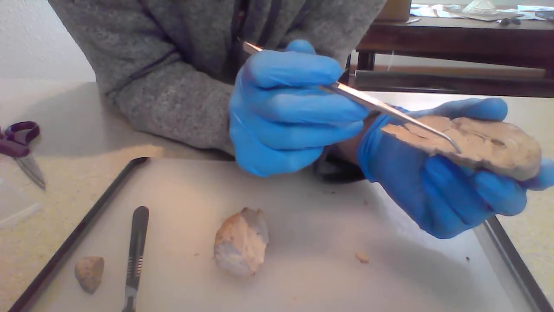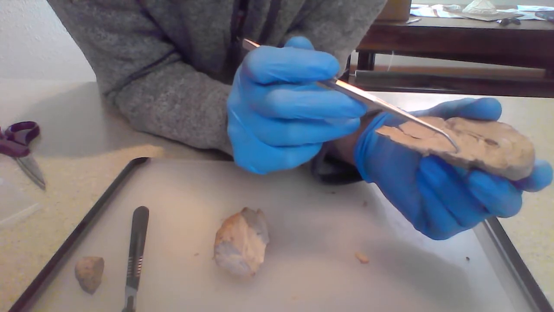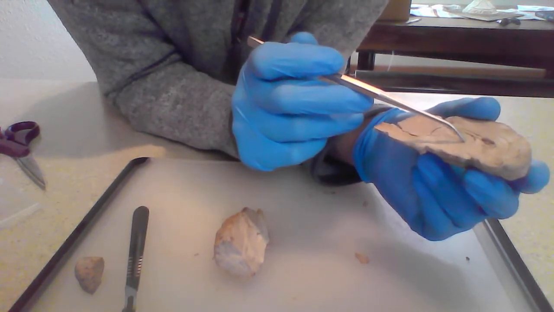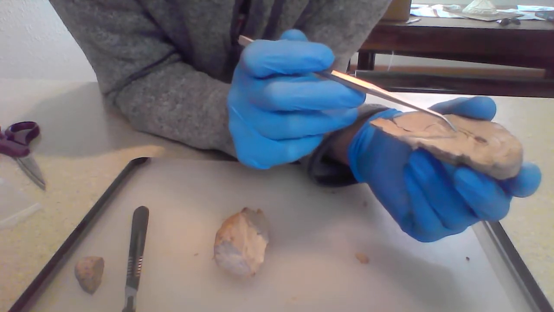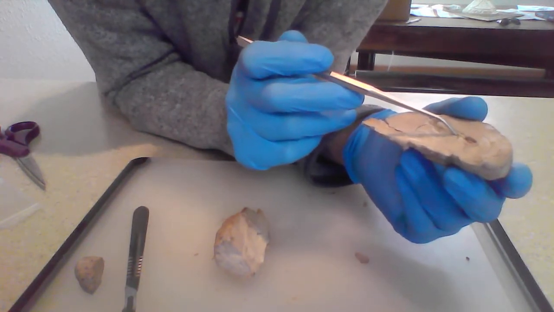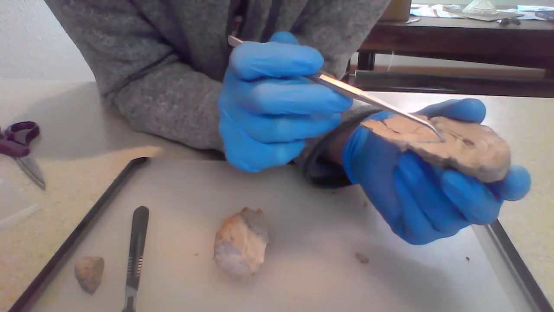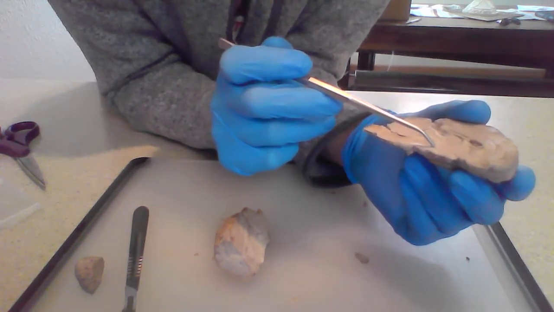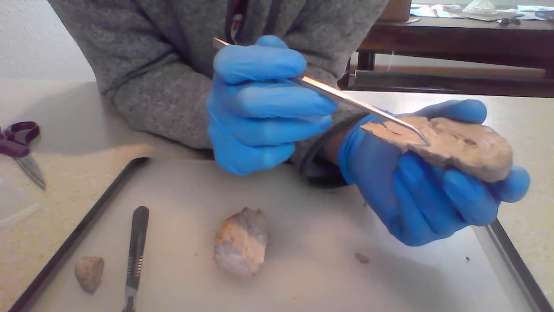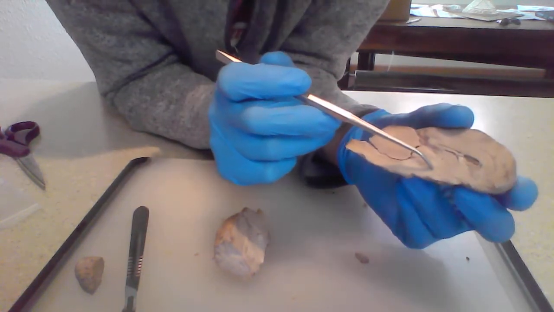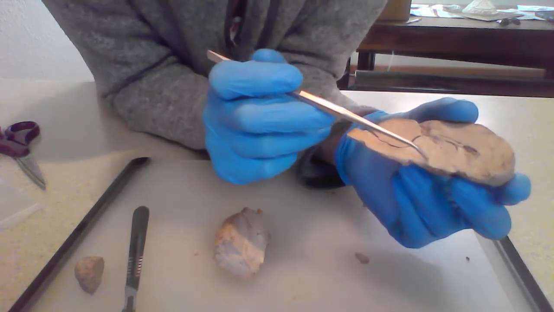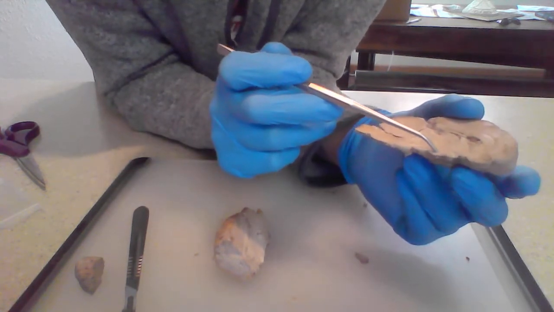Also, what we have is the diencephalon, which is made up of the thalamus and the hypothalamus. The thalamus is a sensory relay center. It determines where certain senses are going to in the brain. Below that is the hypothalamus, which is responsible for maintaining the body's homeostasis. So like your body temperature would be regulated through the hypothalamus.